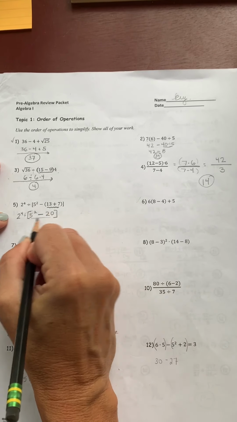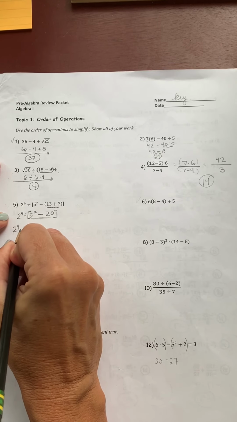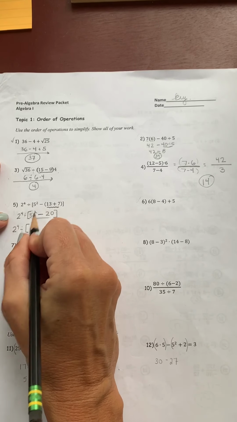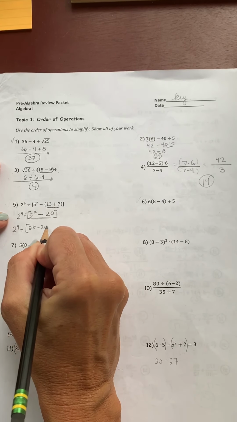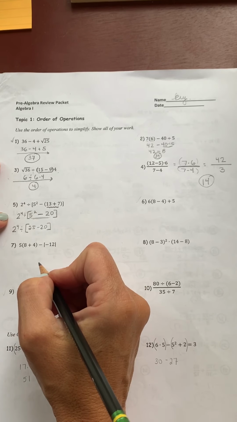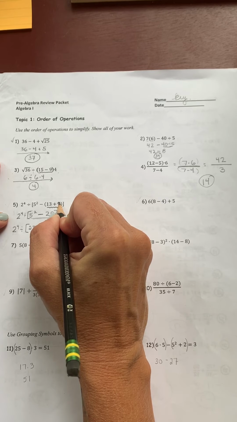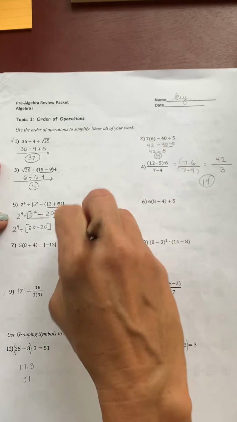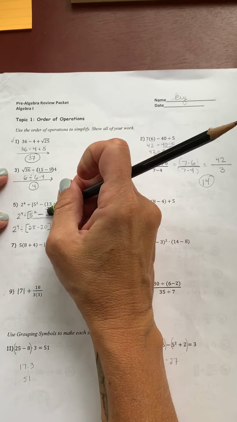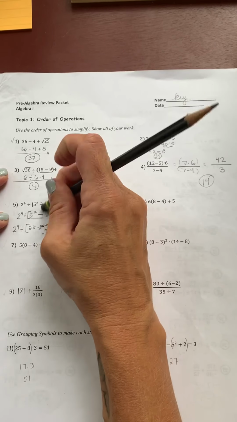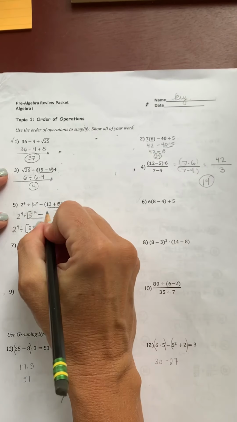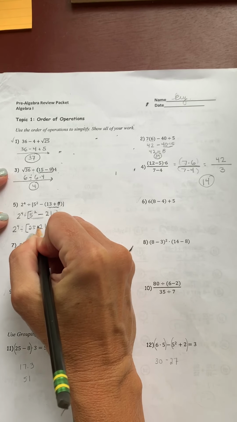Brackets again, let's go inside and take care of this. Now I'm going to have 2 to the 4th divided by 5 squared is 25 minus 20. Oh shoot, I made this an 8, didn't I? Whoops, sorry. I meant to make that an 8. So this is 21, this is 21.